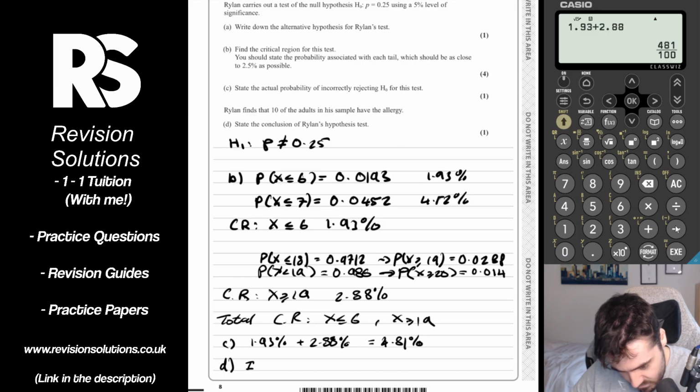Or let's be clear. X equals 10 is not in the critical region. Not in critical region.